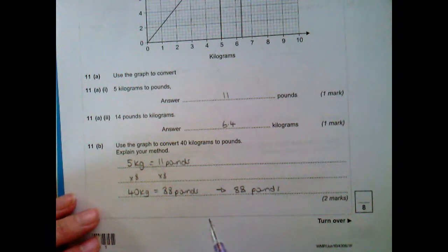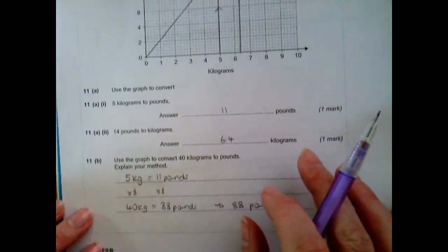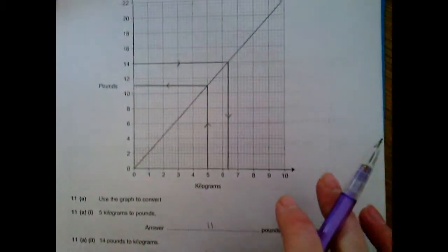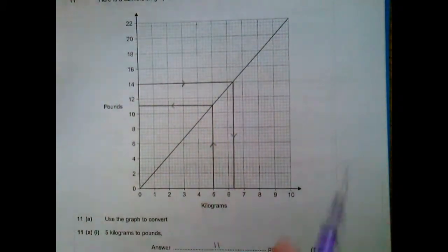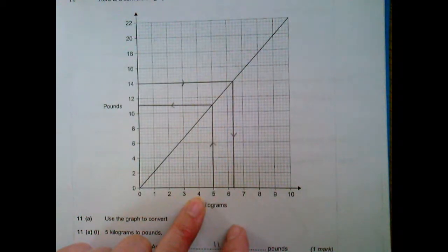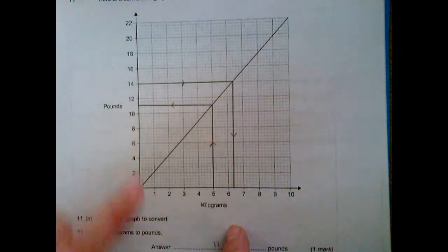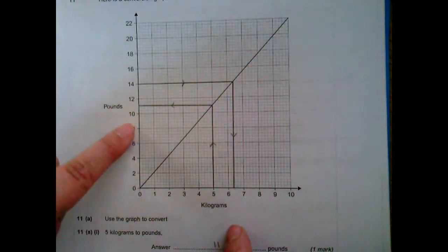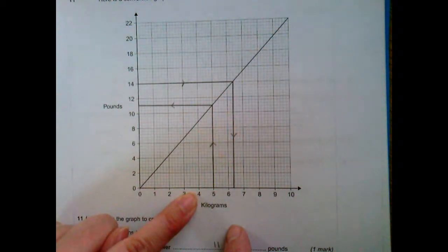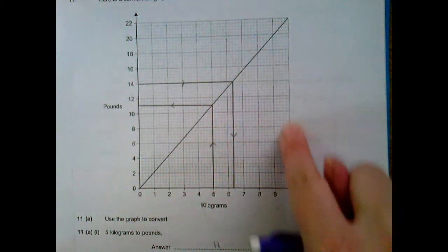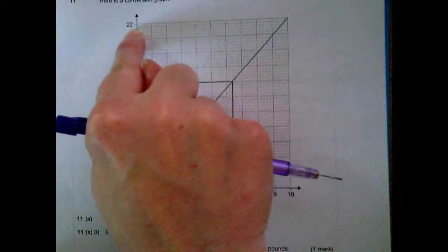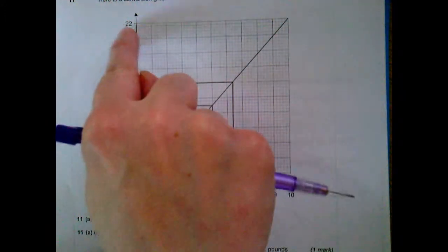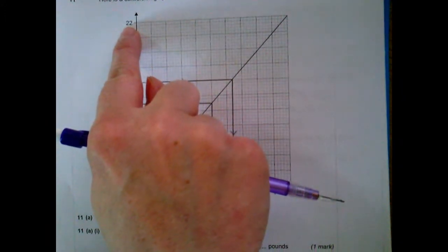Use the graph to convert 40 kilograms to pounds and explain your method. The reason why this is difficult is just because 40 kilograms isn't on the graph, but there's a couple of different things that you could do here. 4 kilograms is on the graph, so you could go up and over and then times it by 10 to get 40, but I think that that number ends up quite awkward. It's not quite 9, so I maybe wouldn't use that one. You could use 10 kilograms because it goes right up to the top to 22. And then to get from 10 kilograms to 40 kilograms, you times by 4. So just times 22 by 4 to get 88.